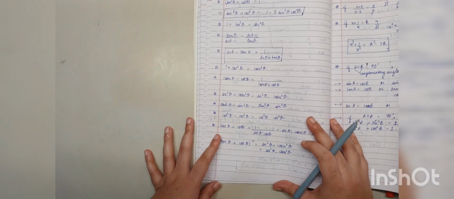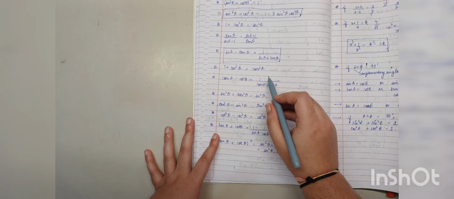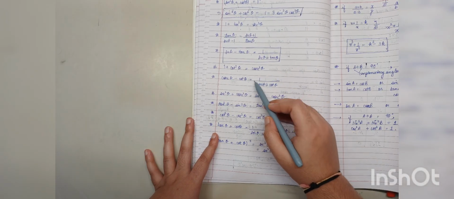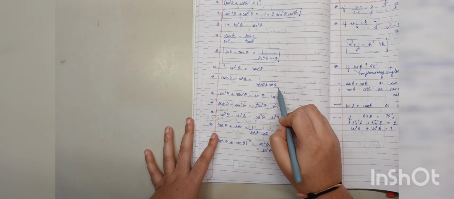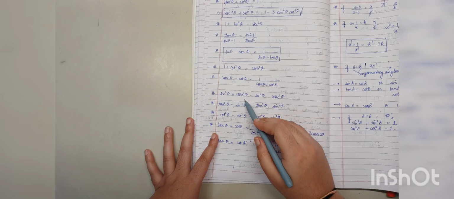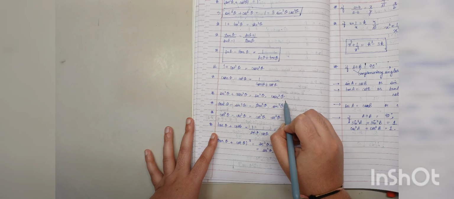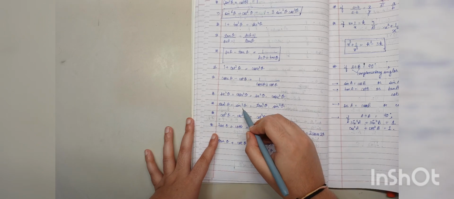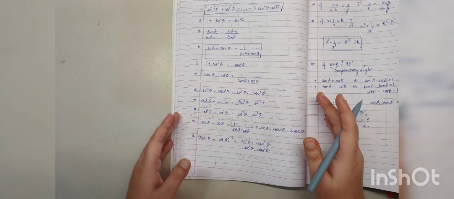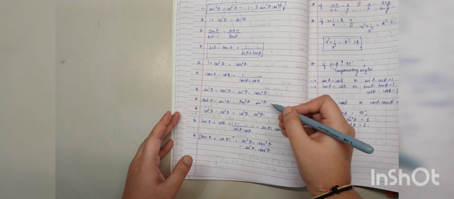1 + cot² θ is equal to cosec² θ. Cosec θ − cot θ is equal to 1 upon cosec θ + cot θ. Sec² θ + cosec² θ is equal to sec² θ into cosec² θ. Tan² θ − sin² θ is equal to tan² θ into sin² θ.